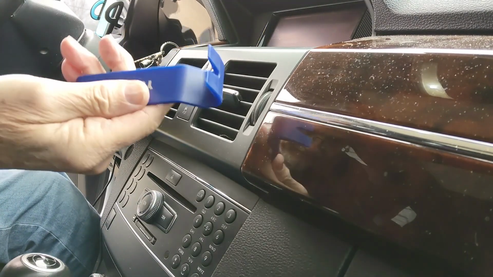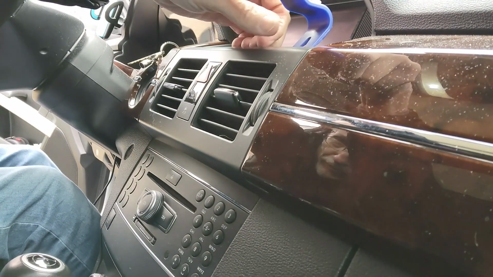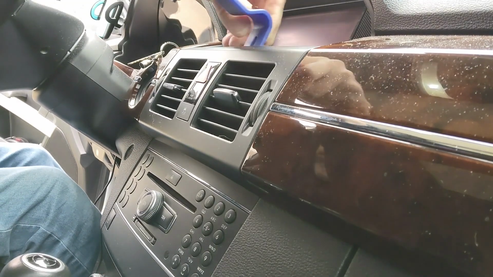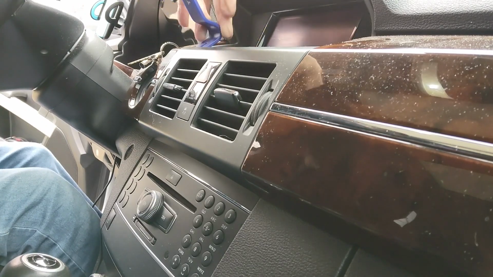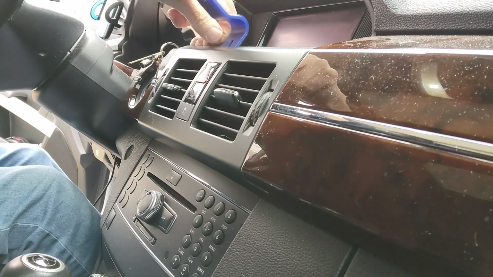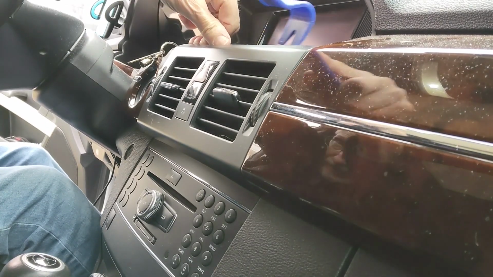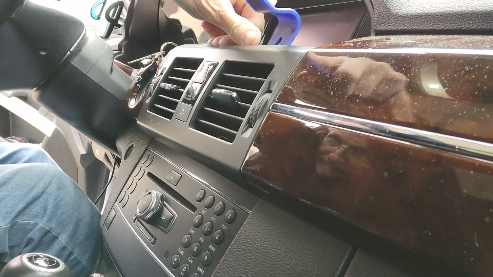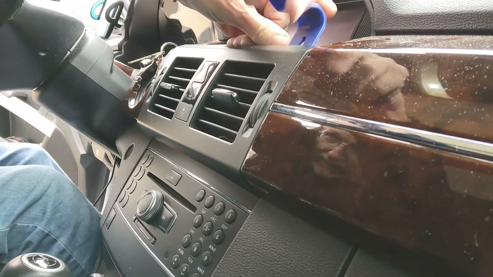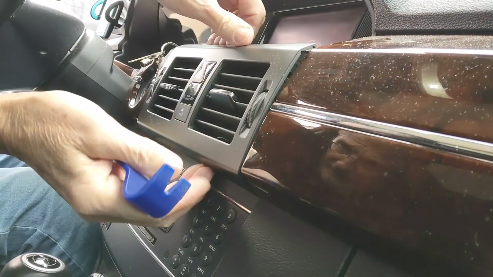Now, I'll use my handy-dandy new trim removal tools to get under the edge of the vent. The vent does definitely have to come out. You're not going to be able to do this job with the vent in place, even though it kind of seems like it's above. There's things you have to do that you're not going to be able to reach without the vent being taken out.